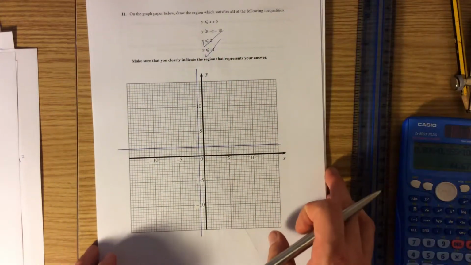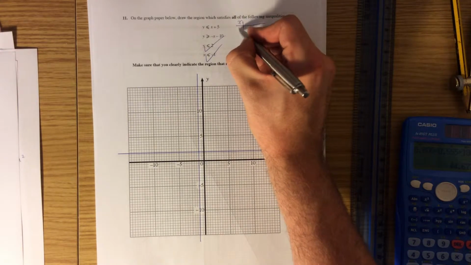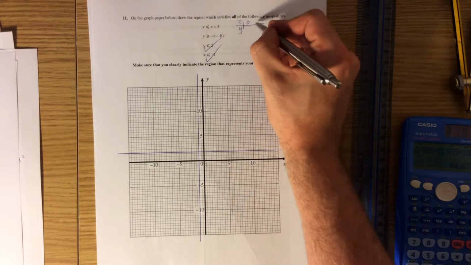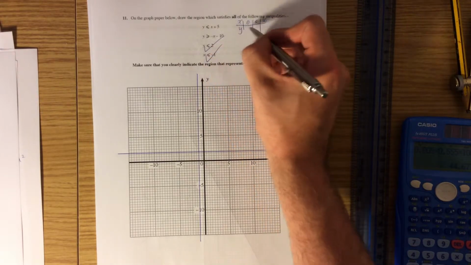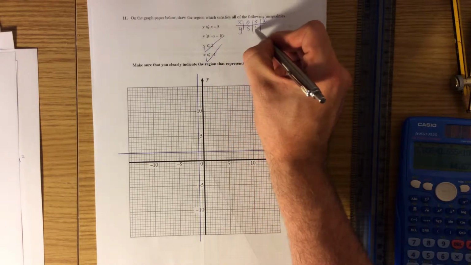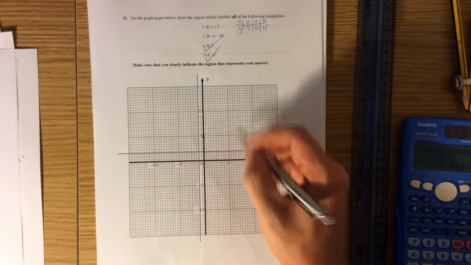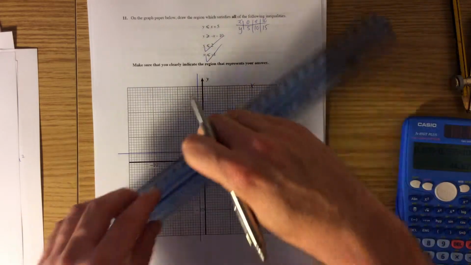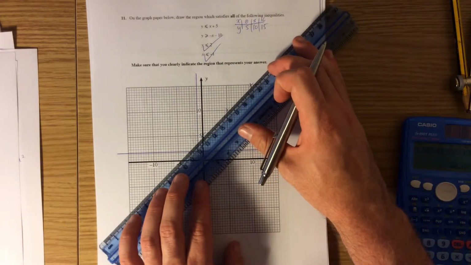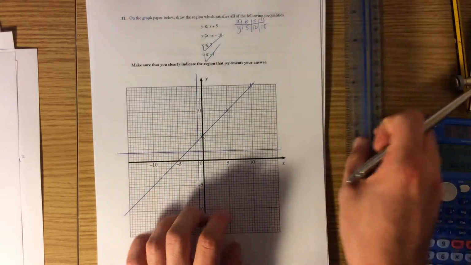And then we've got to use 2 tables of values to do the other 2. So for the first one, x and y, 0, 5, and 10. X is 0, y will be 5. When x is 5, y will be 10. And when x is 10, y will be 15. So 0, 5, 5, 10, and 10, 15, and then join those 3 points up, and then the same thing.